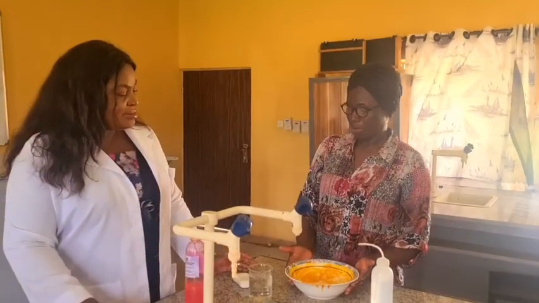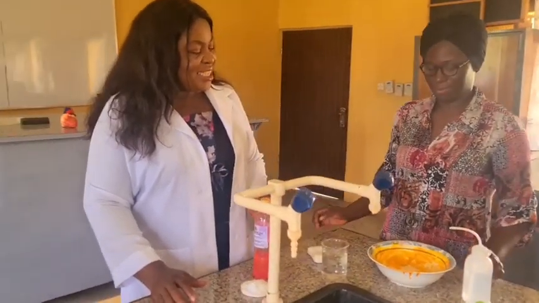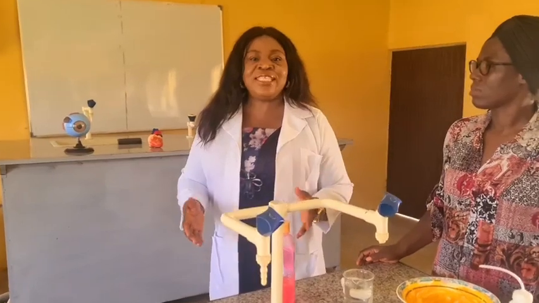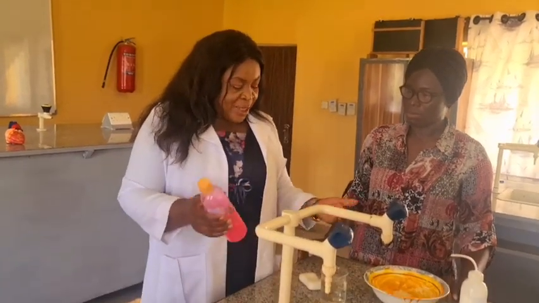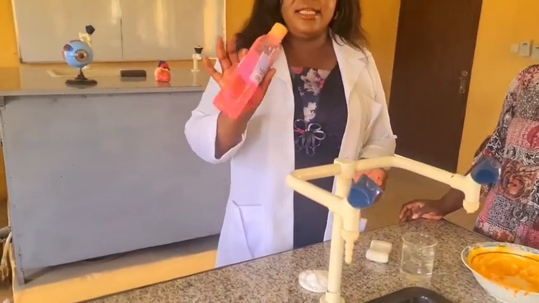Okay, ma. Please, how do I make this clean? Okay, you make this clean by adding surfactants. Surfactants, surface active agents, are amphiphilic molecules that consist of a hydrophilic portion, that is water loving, and a hydrophobic portion, that is water hating and grease loving. So they are our tablet soap, detergents, and liquid soap.